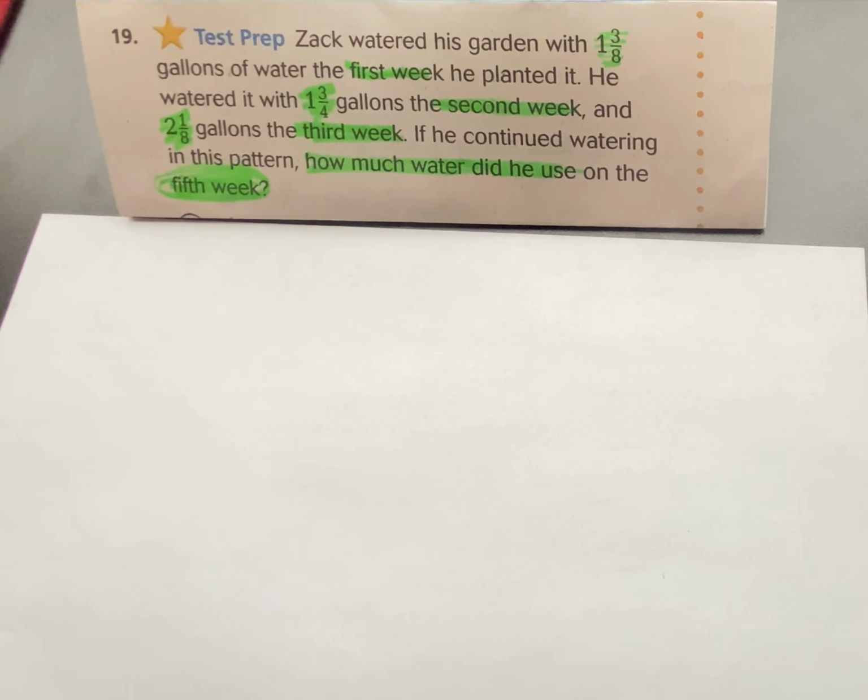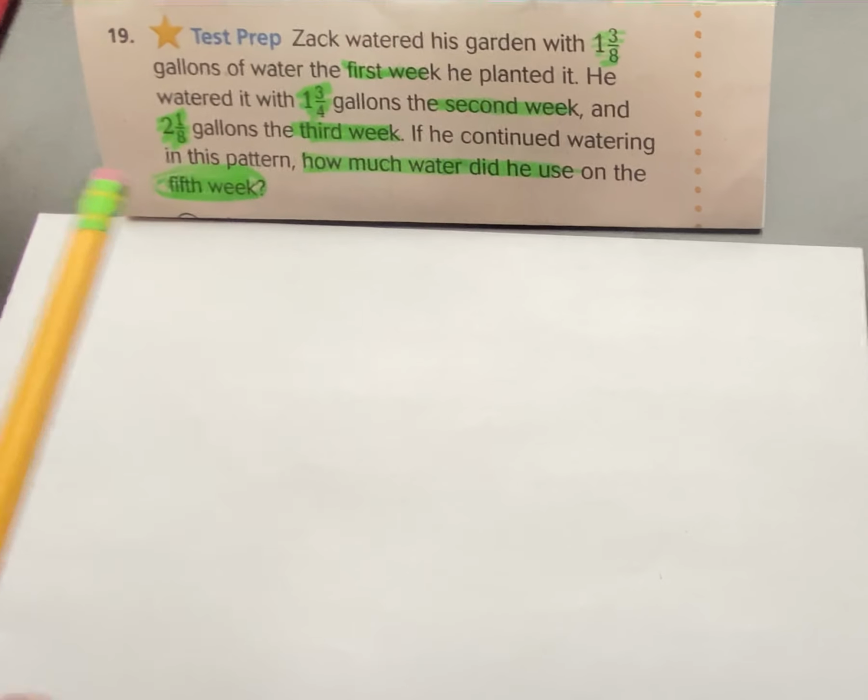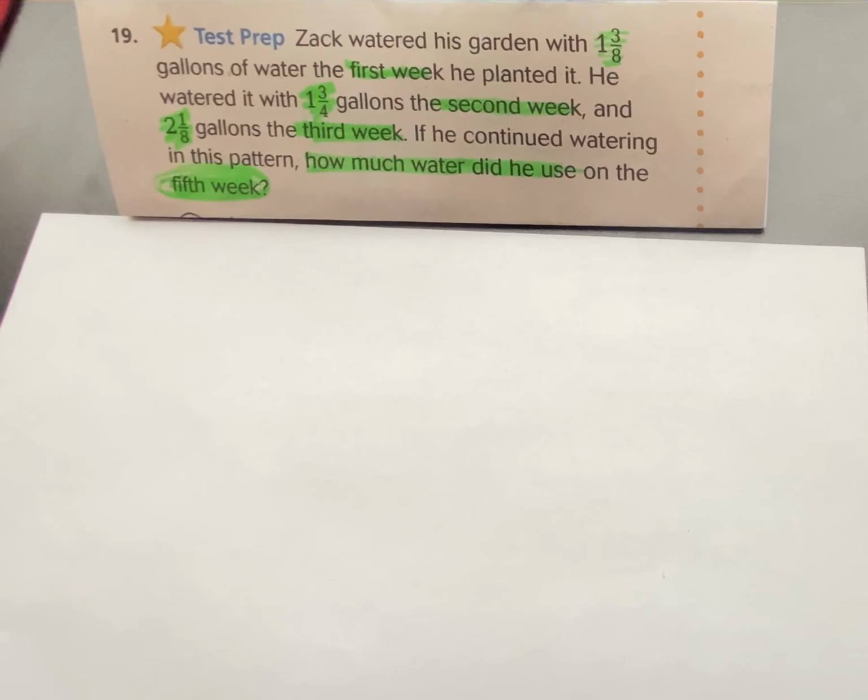Here's another math lesson with Miss Donahue. Here we are working on patterns with fractions. It's a word problem. It's in the Go Math book. I believe it's page 276, problem number 19.